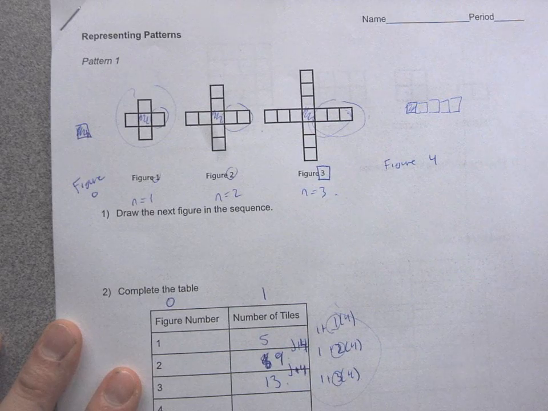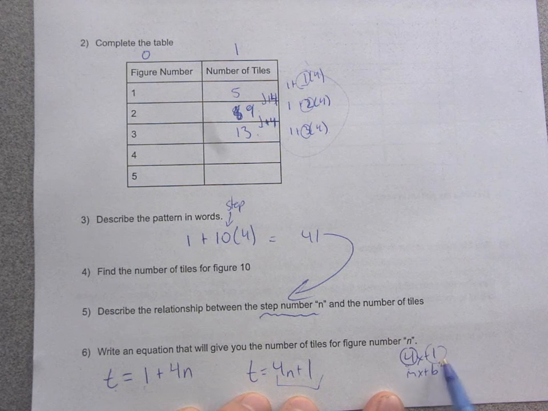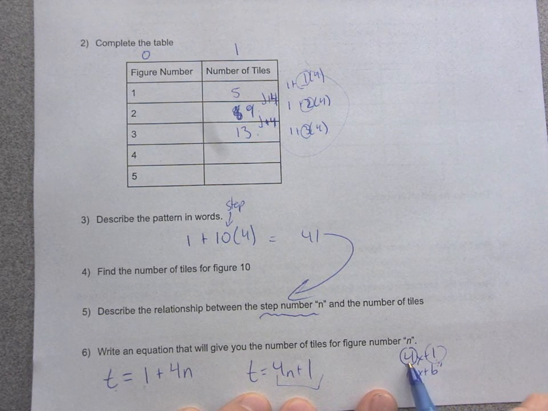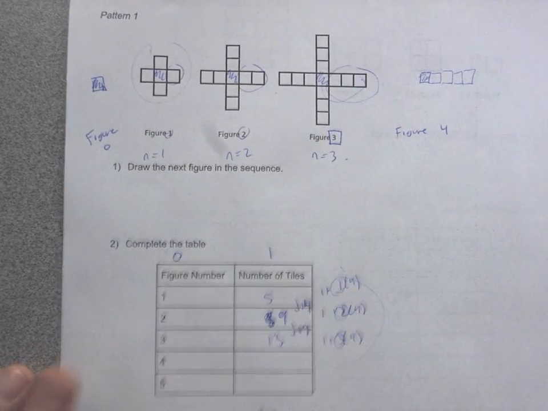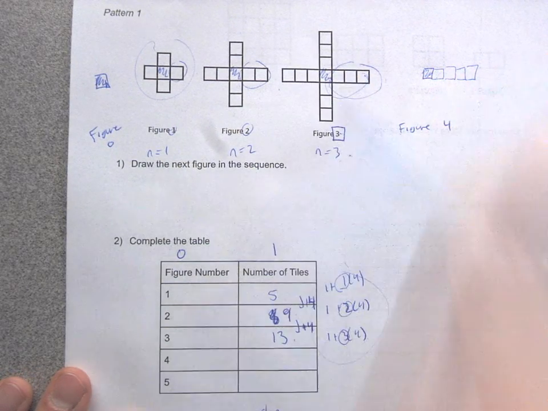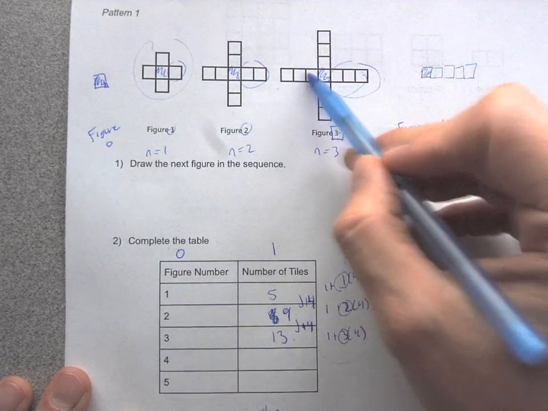Okay? So when we look at this equation and we break it down, what it looks like is a y-intercept, a starting place, start with 1 middle tile, and then add 4 tiles for whatever step number you're on. That's essentially what's going on here. Start with the middle guy and add 4 tiles for every step, whatever number you're on. So this is 3, so 4 times 3, and that gives you 13.